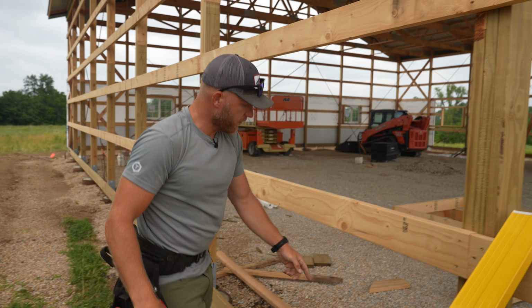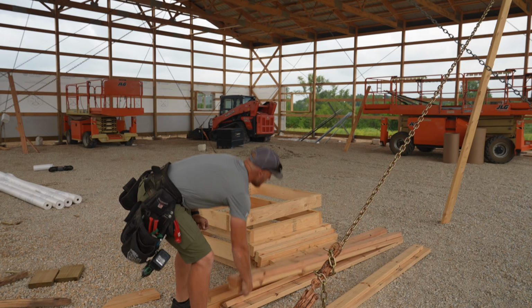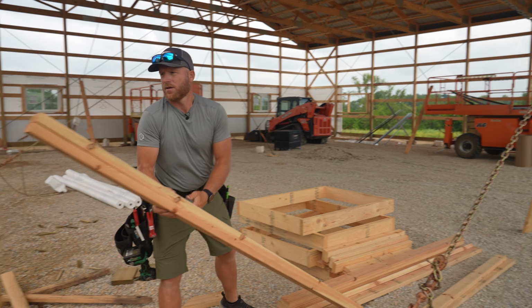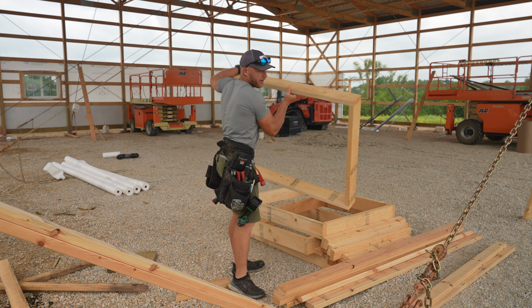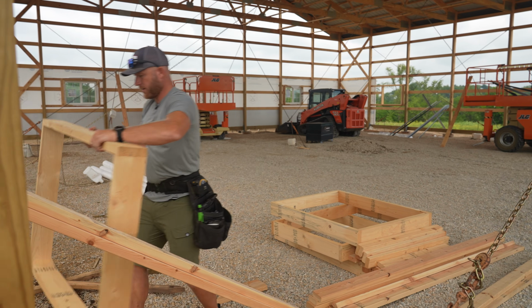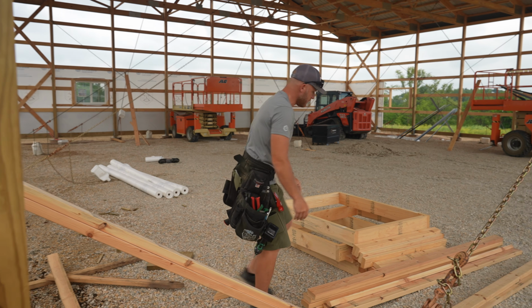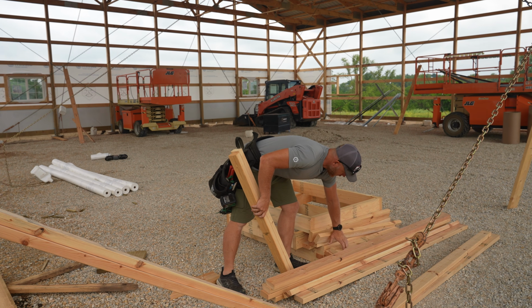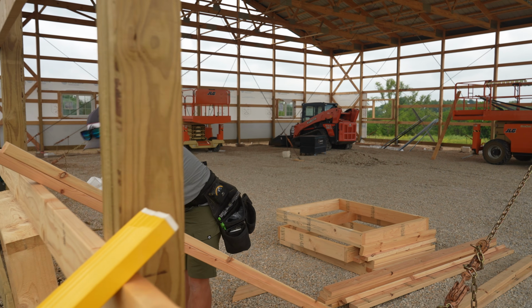So we've got all of our windows prepped, cut. I always like to find good boards. There's 2 of those. Here's our window box. We'll just set this here. And then we've got some miscellaneous blocking that we need. All right, so this should be all the pieces I need for my window.